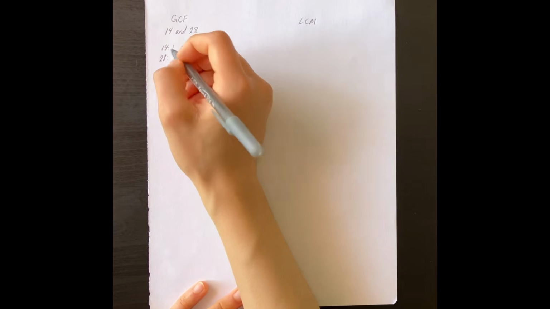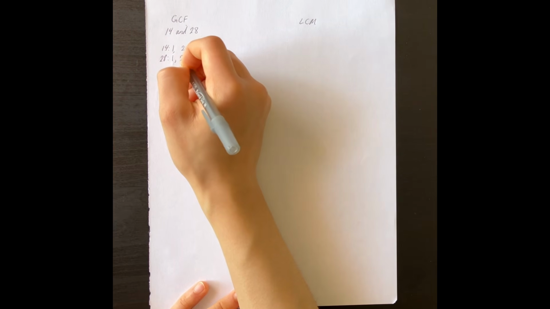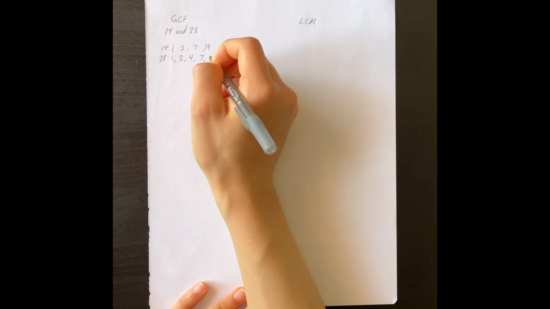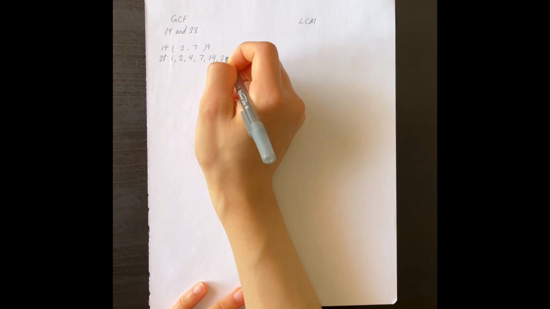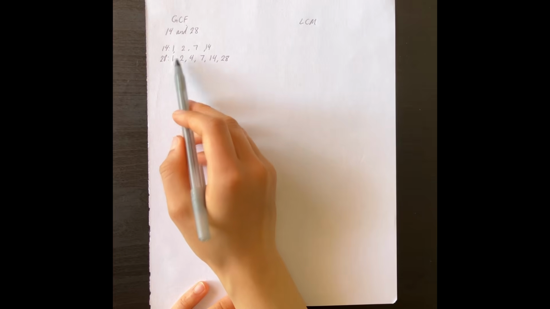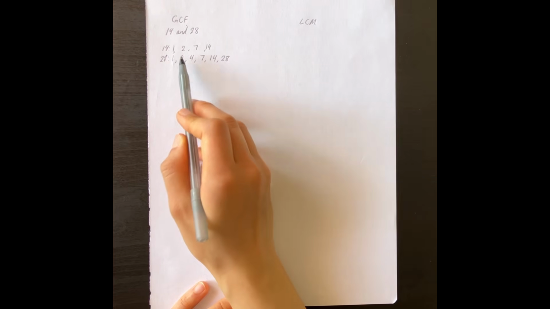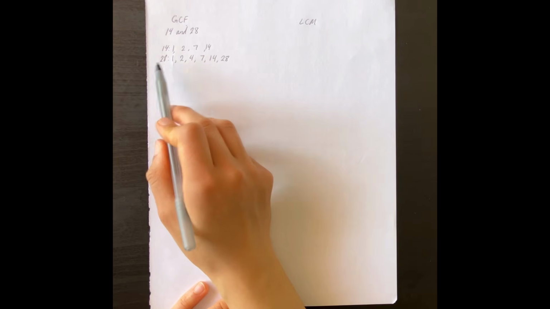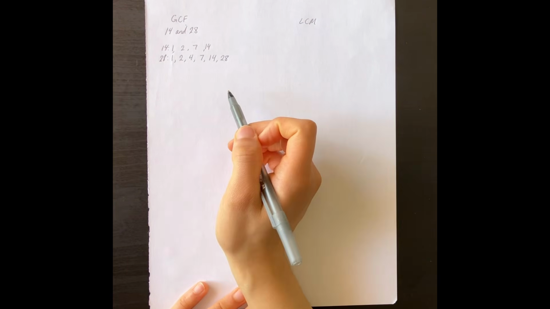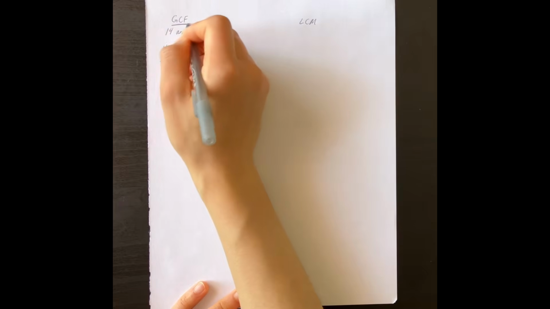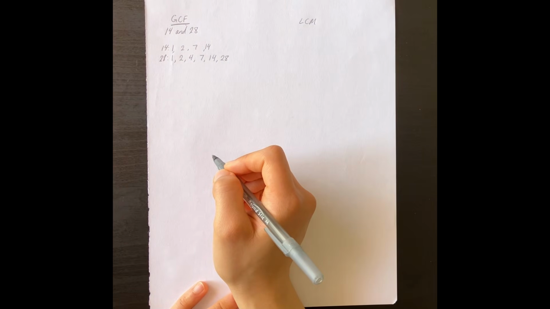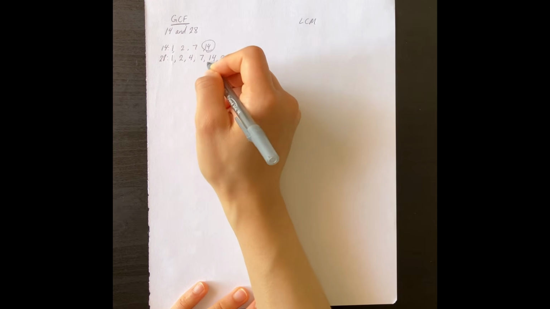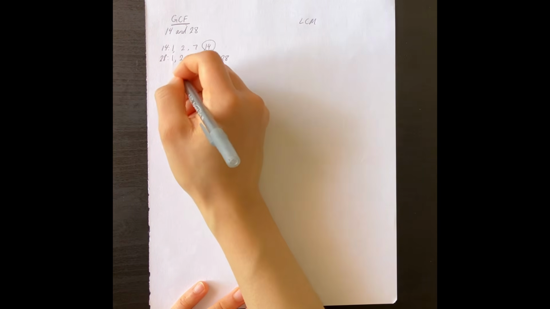Now for 28, we can use 1, 2, 4, 7, 14, and 28. 1 times 28 is equal to 28. 2 times 14 is equal to 28, and 4 times 7 is equal to 28. So to find the greatest common factor, we're just going to look at the biggest factor that they share, 14.